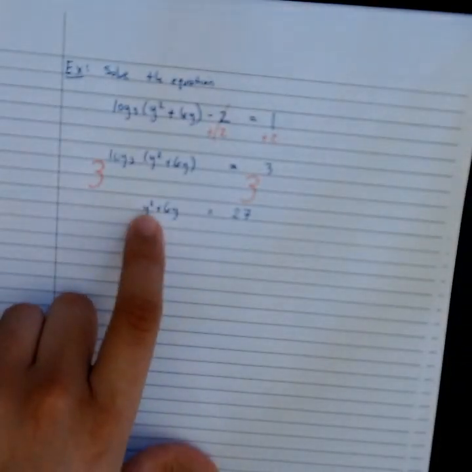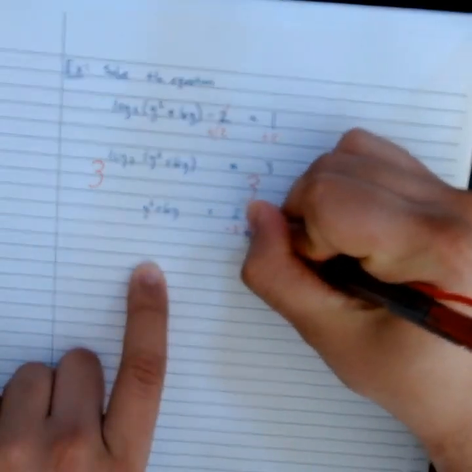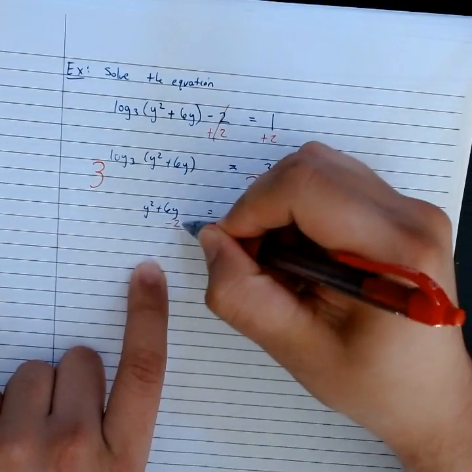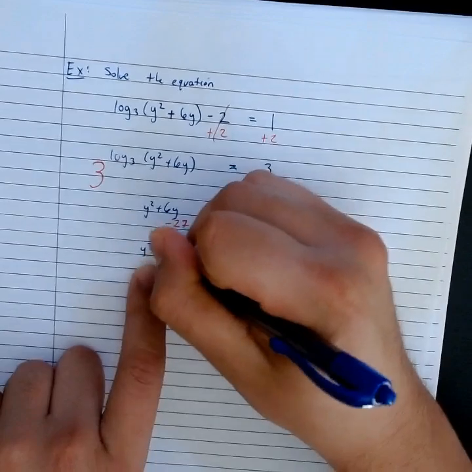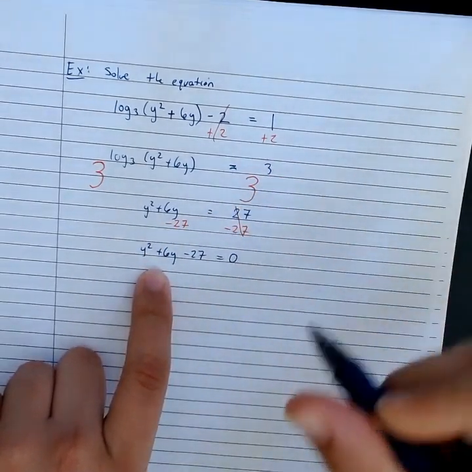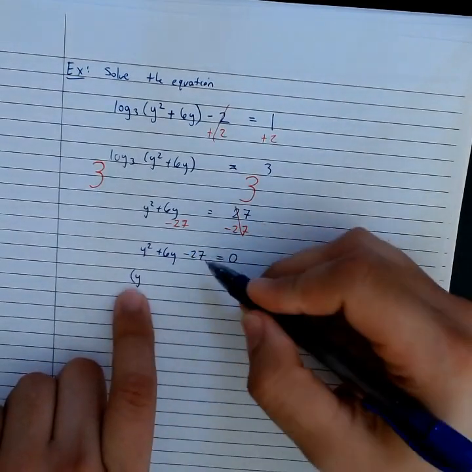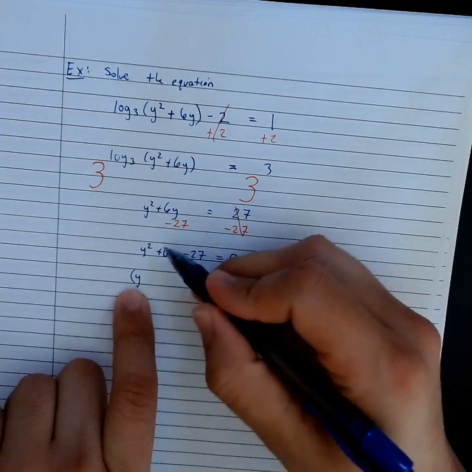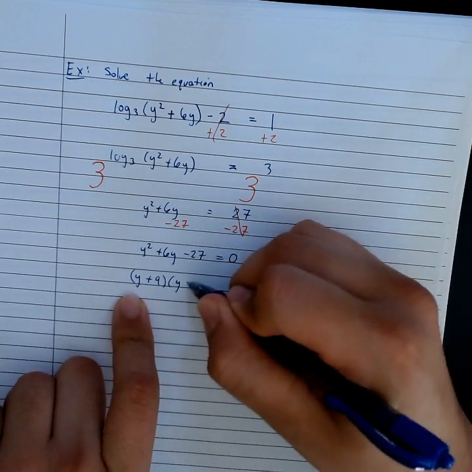It's a quadratic. And we can go ahead and solve this by moving one side so that it's 0 on that side. So let's subtract 27 there and there. Makes that go away. And we're left with y squared plus 6y minus 27 equals 0. Now we can factor this. What two numbers multiply to give you negative 27 and add up to give you 6? Well, that must be 9 and negative 3.